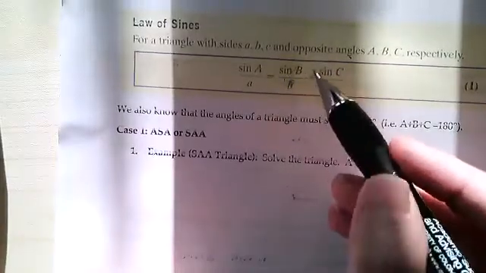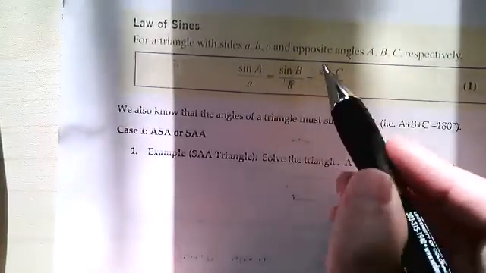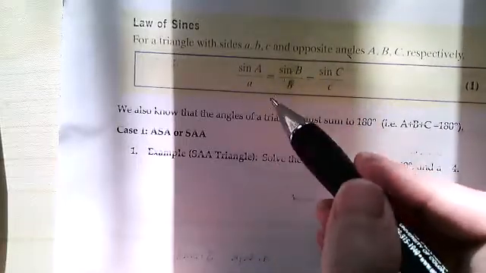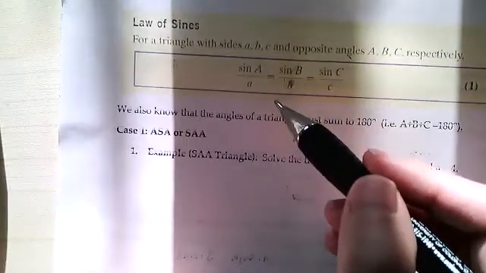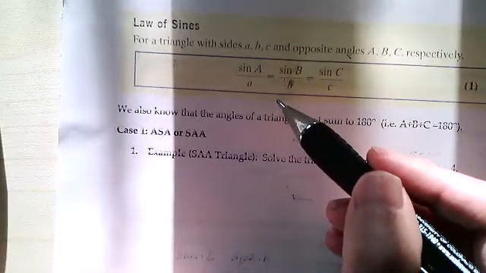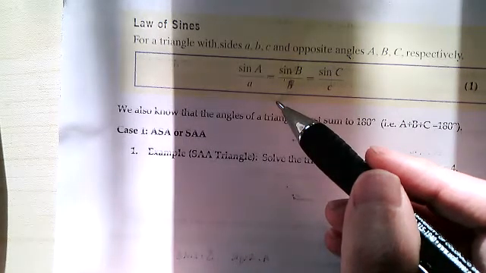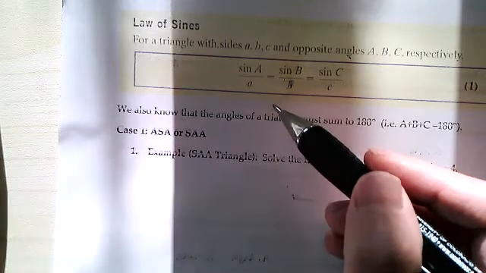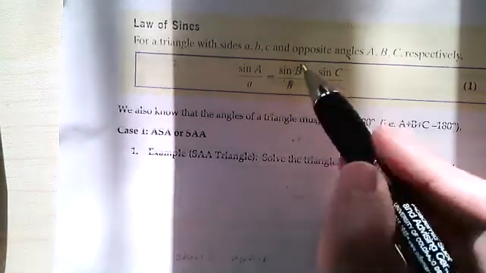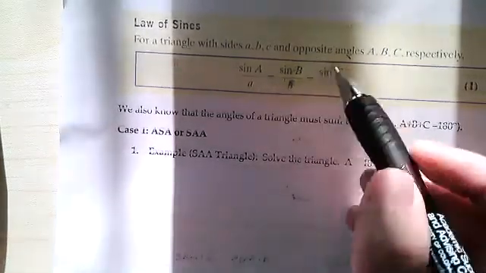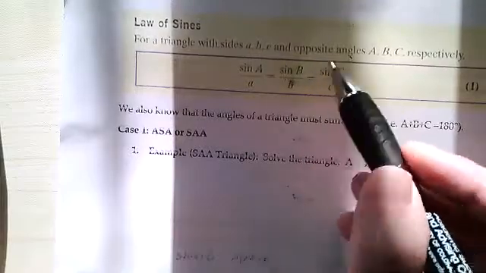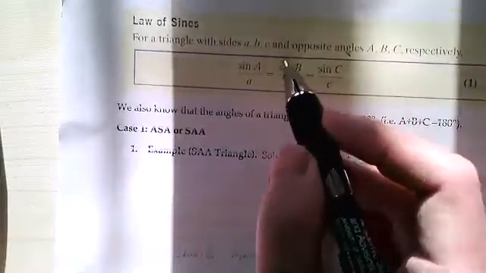Does anyone have any question about this formula or this theorem? Okay, sounds all good. Looks obvious, looks straightforward.